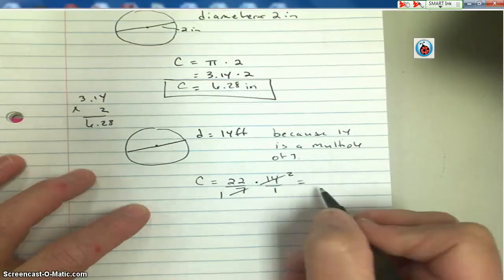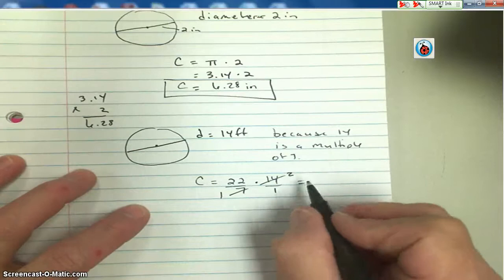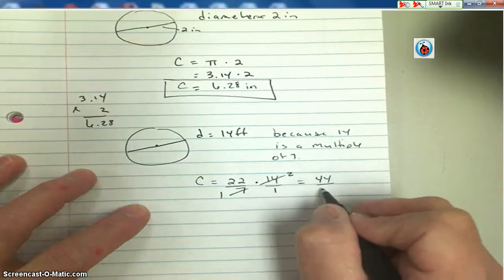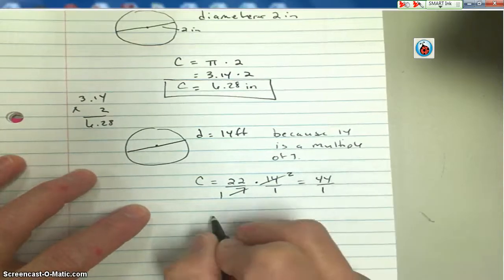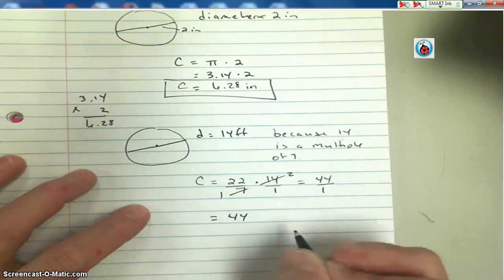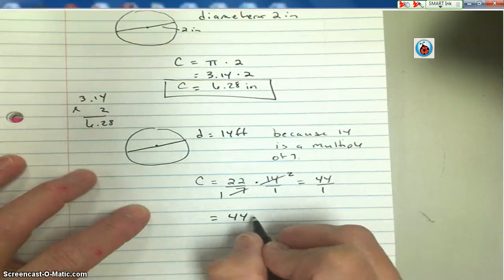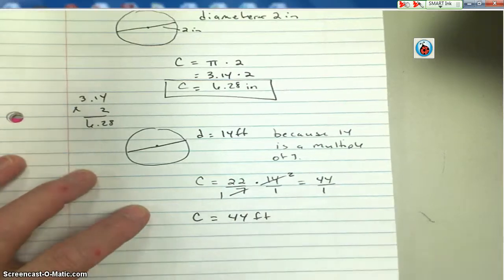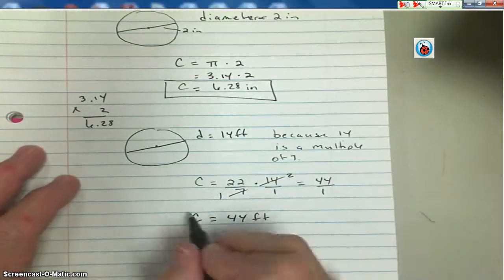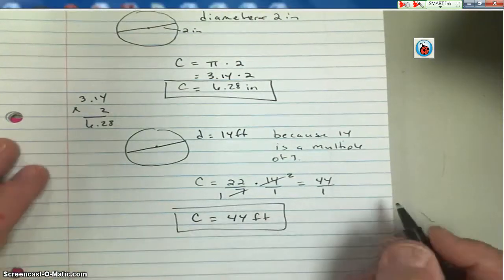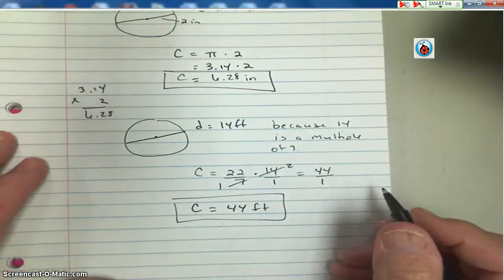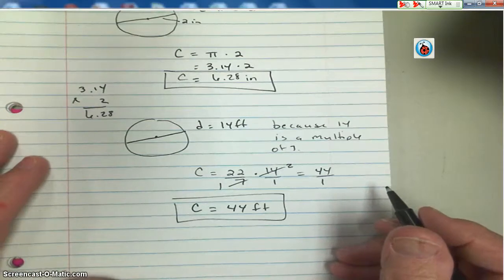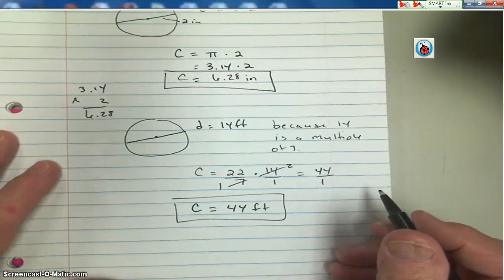And then if we just multiply straight across like we have in the past, we get 44 over 1, which is simplified to be 44. And in this case, we're talking about feet, so 44 feet. So circumference is equal to 44 feet. Now, you might want to replay that example just to get your head around it.